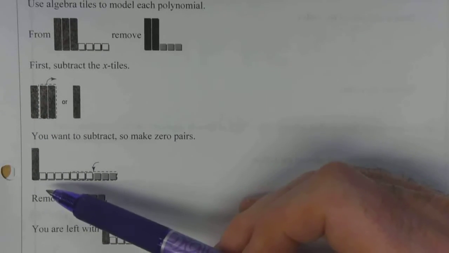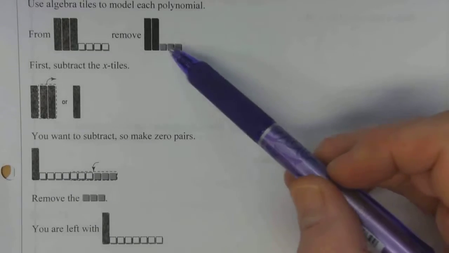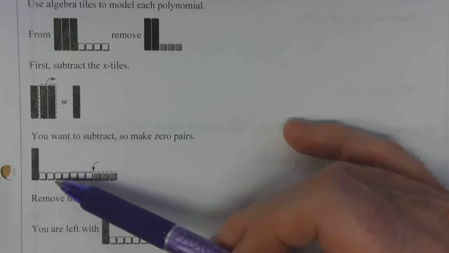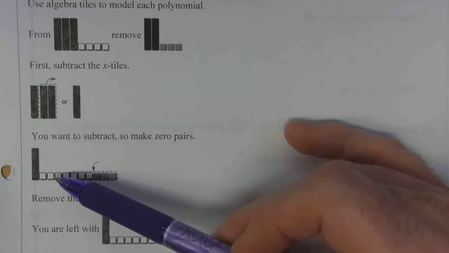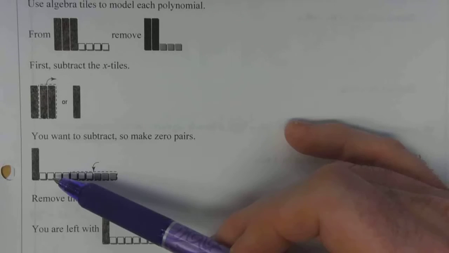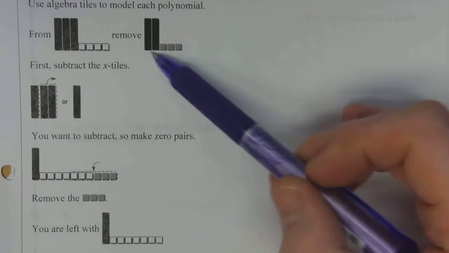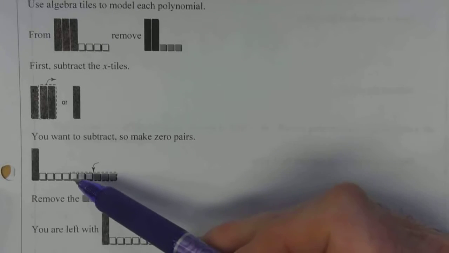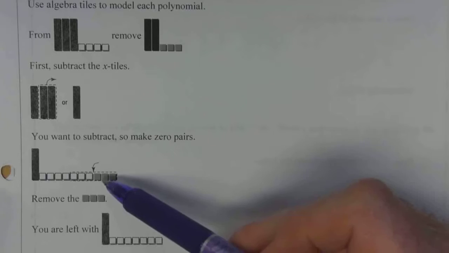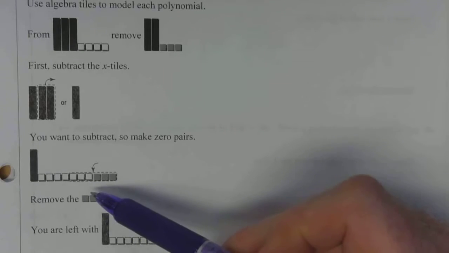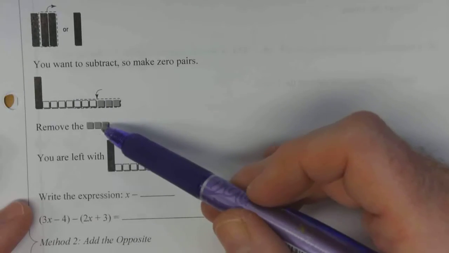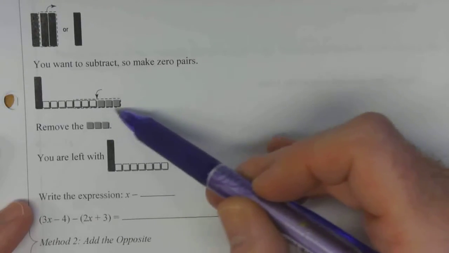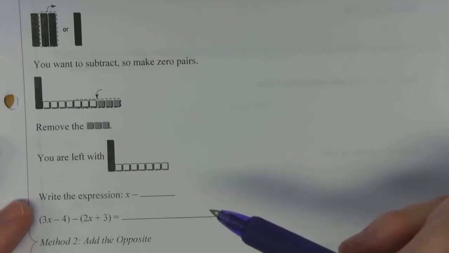Now, we want to subtract 3 positives, but there aren't any here. So the trick with this, with algebra tiles, is that we can add in as many 0 pairs as we need in order to create 3 positives to pull away. So if we add in 3 0 pairs, so we have 3 negatives and 3 positives that we add in. If we're adding a 0 pair, we're adding 0, so we're not changing its value, but we're creating a situation where there are 3 positives that we can then pull out.